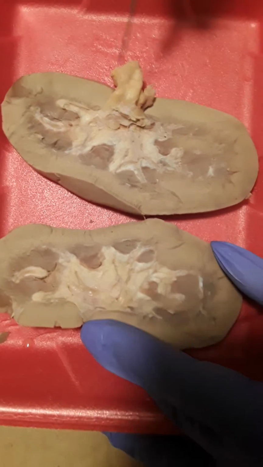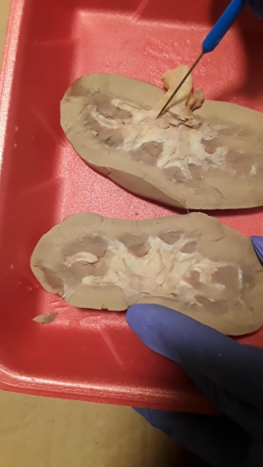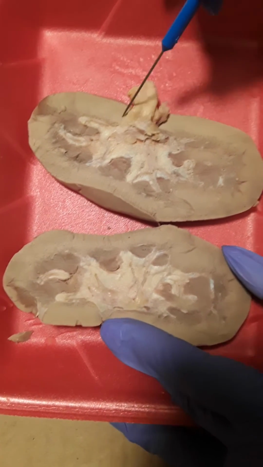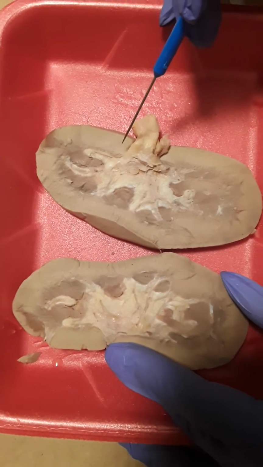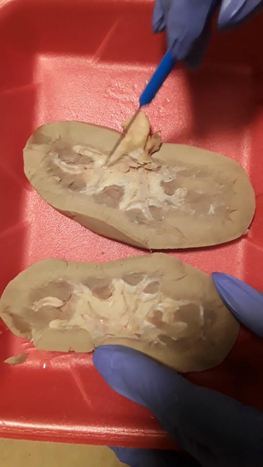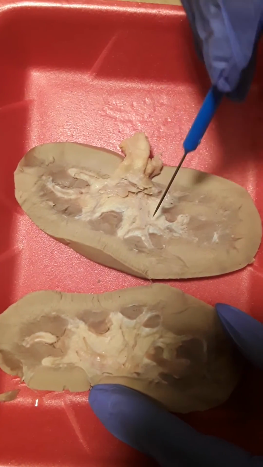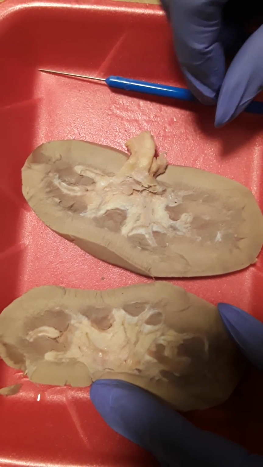Next, we have the renal pelvis. And the renal pelvis is this area here. Within that area of the pelvis, this is where the chambers that collect the urine and all of the minor calyx and the major calyx end up. That is all.